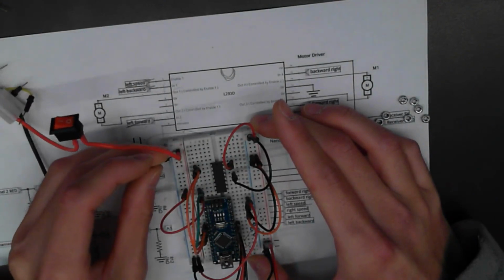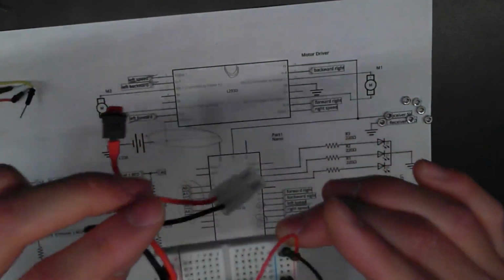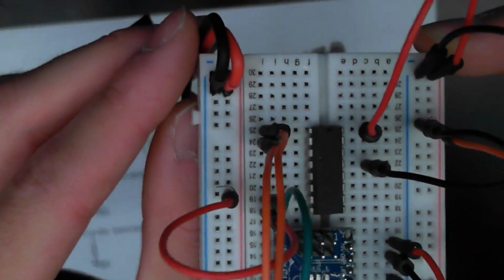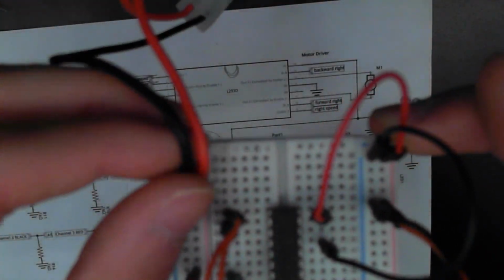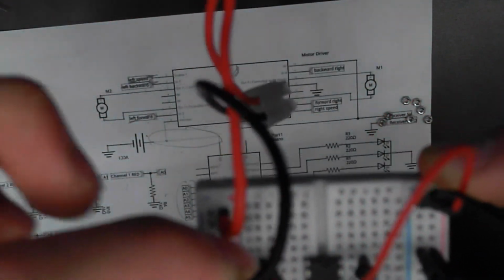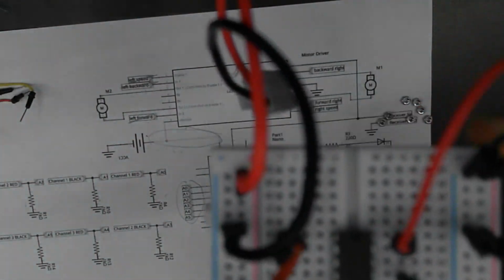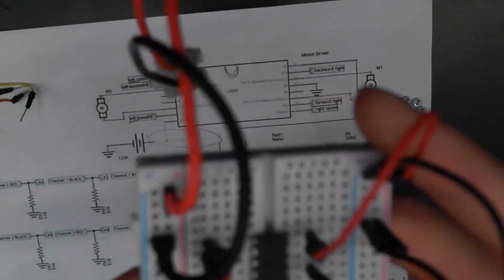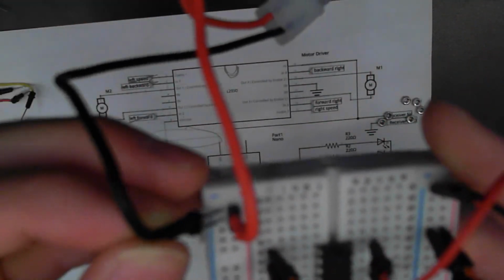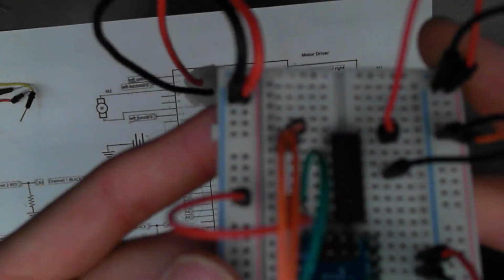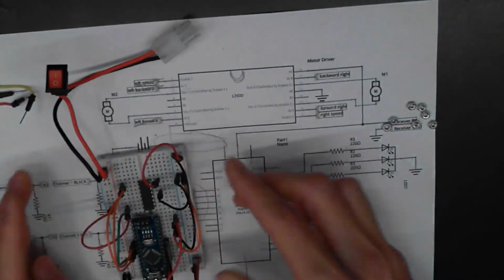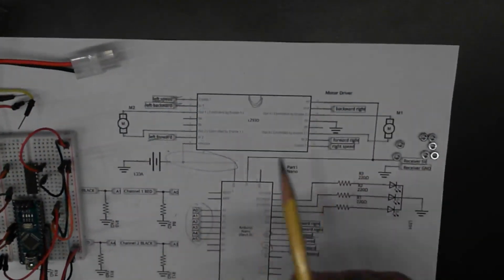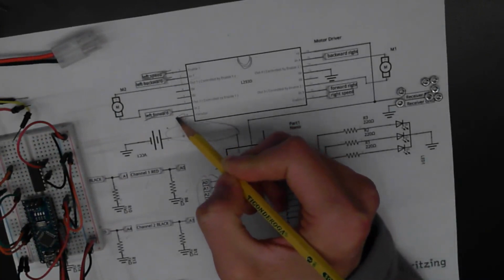And recall from last workshop, your battery leads should look like this, where they're oriented vertically. If you have them connected horizontally as such, that would short out the plus and minus, which could cause some damage to your board. So make sure that your battery connectors are oriented vertically as such. So that completes the left side of the driver. Just going to cross it out.